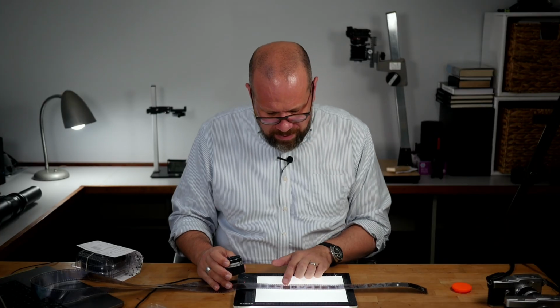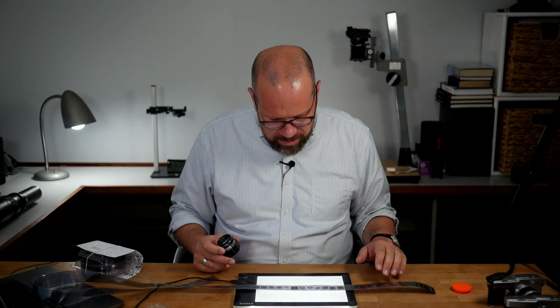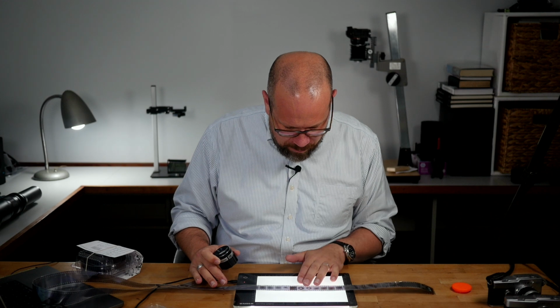Cool. So there's my blank frame. That's where I messed up. If it wasn't for that, I would have had a really perfect sequence, but that's okay. You can't have perfection.